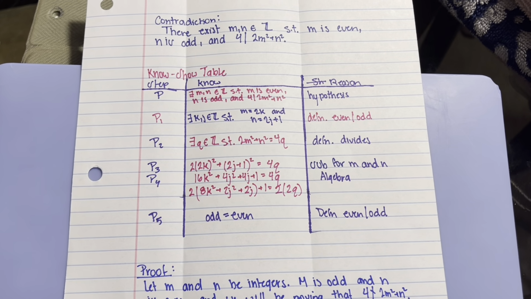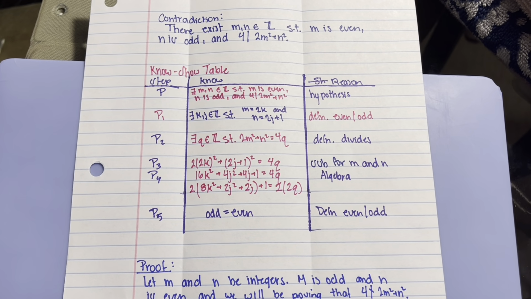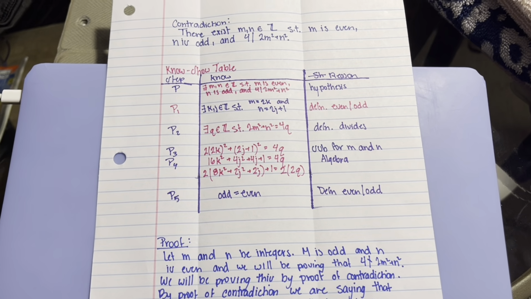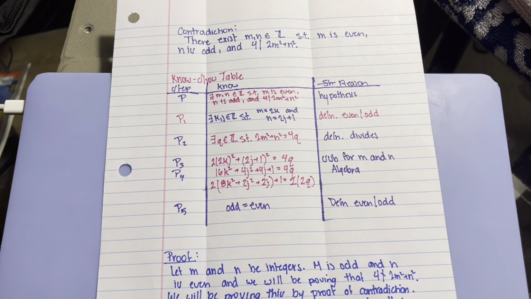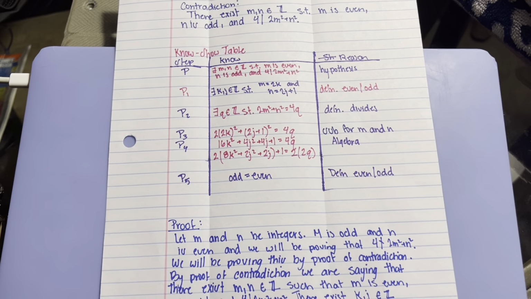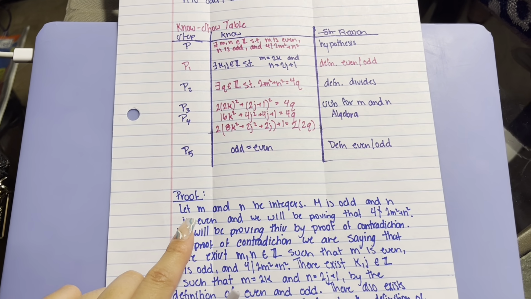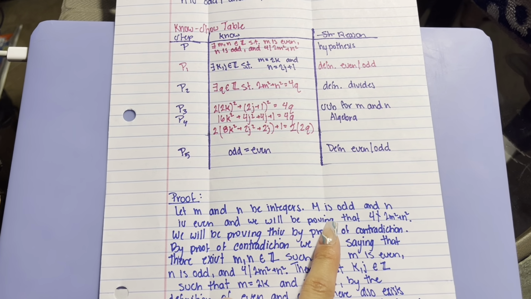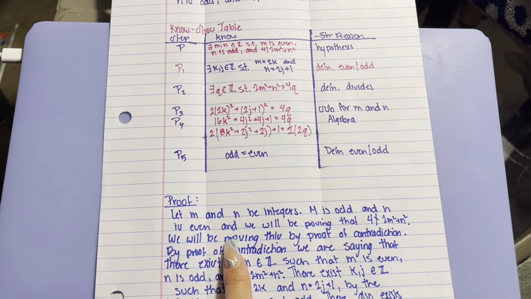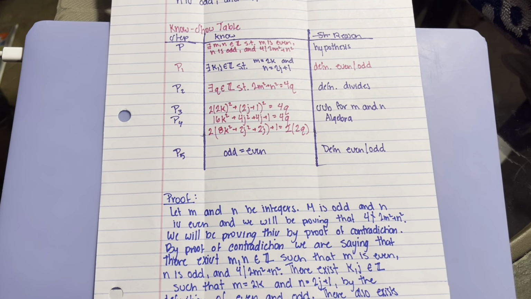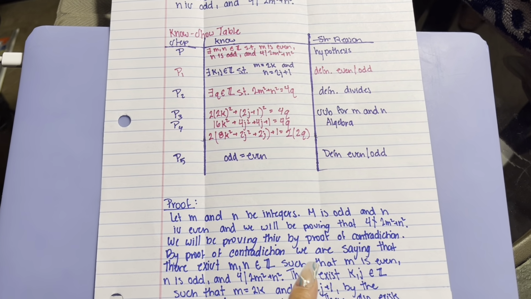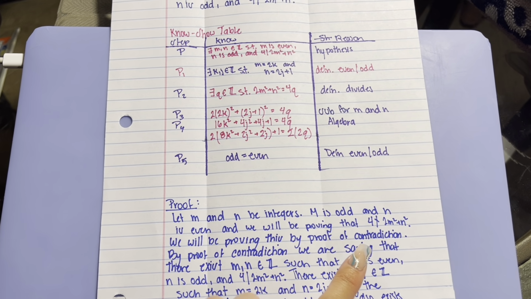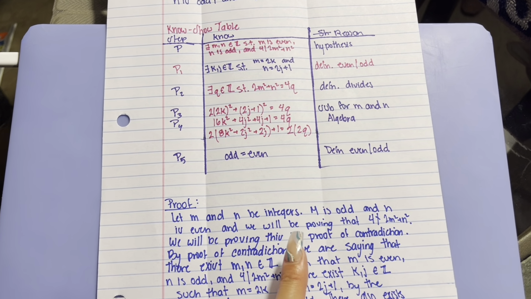After creating the no-show table, you will go into writing your proof. So, because in the problem we know that m and n are integers, we will state that we're letting m and n be integers. From there, we'll write the proposition, which is m is odd and n is even. And then you will write what we are proving for. So in this case, we are proving that 4 does not divide 2m squared plus n squared.